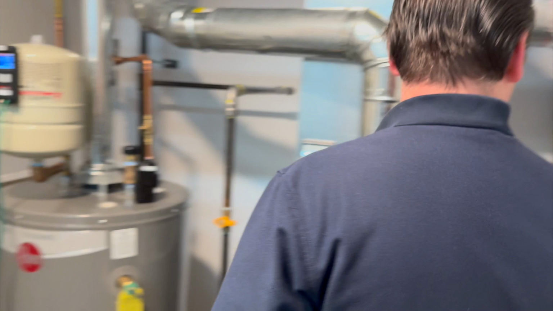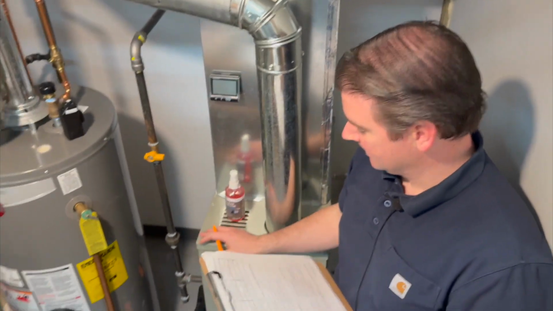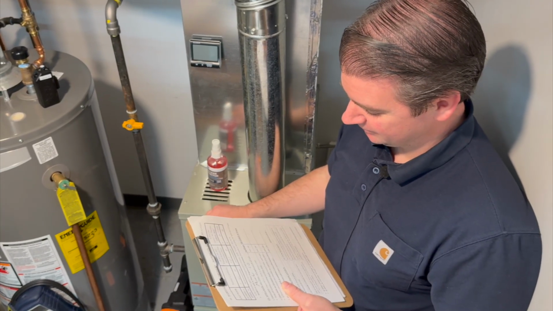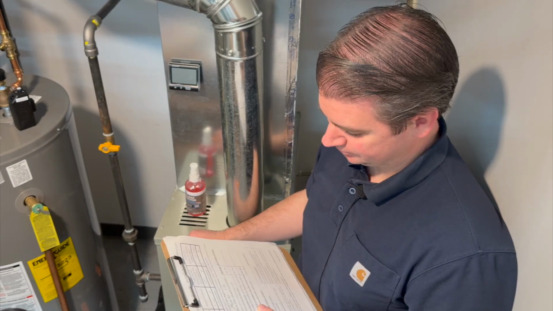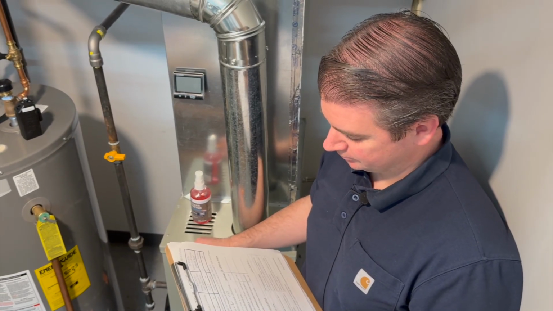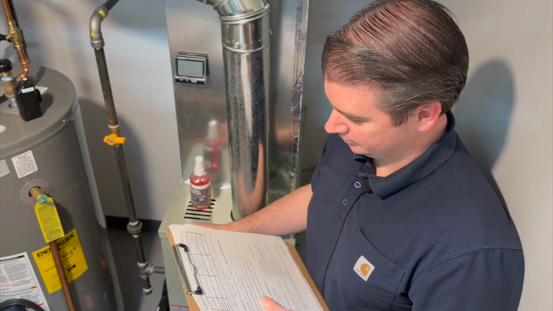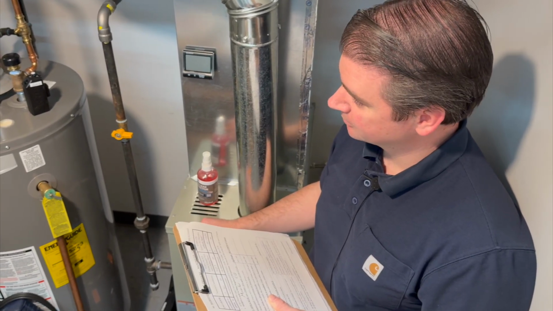Now we'll turn on our air handler by using the service switch. This unit takes like 30 seconds to really fire up and turn on. Here it goes.